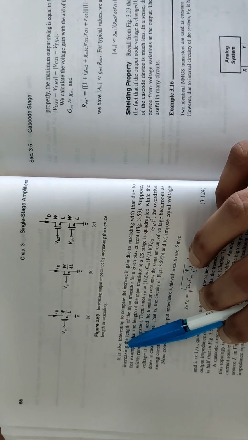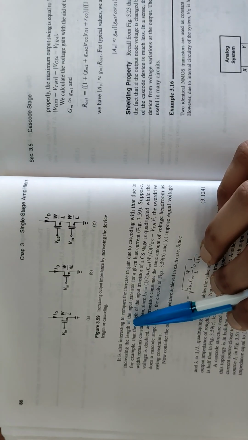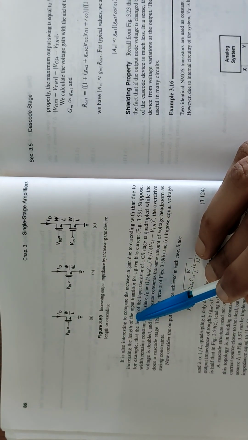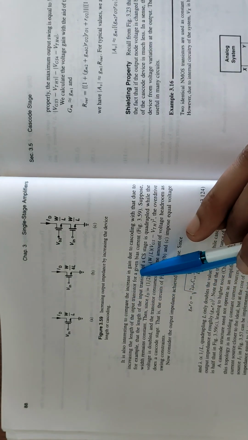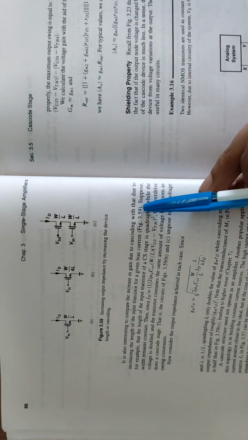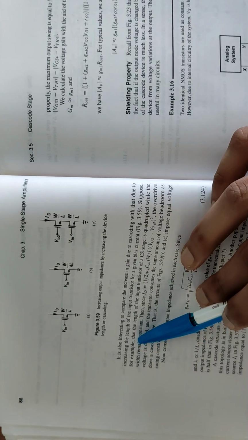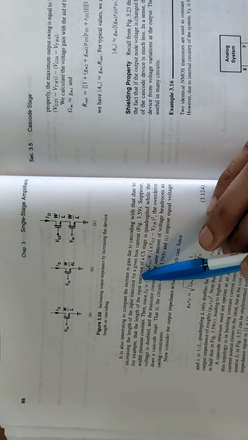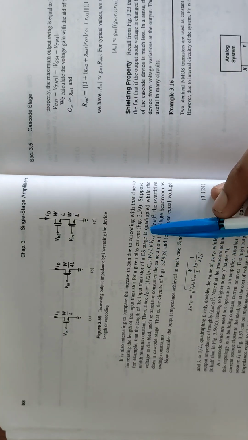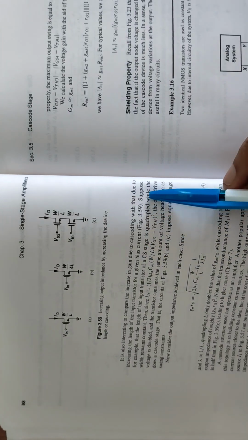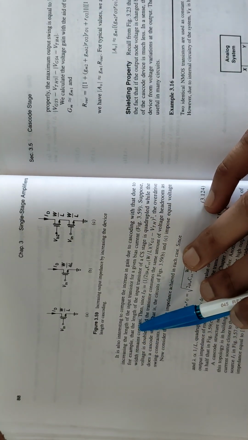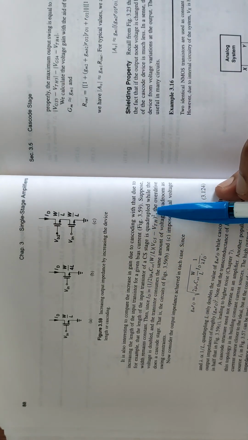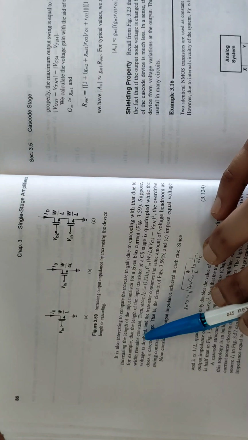It is also interesting to compare the increase in the gain due to cascoding with that due to increasing the length of the input transistor for a given bias current. Suppose, for example, that the length of the input transistor of a CS stage is quadrupled while the width remains constant.